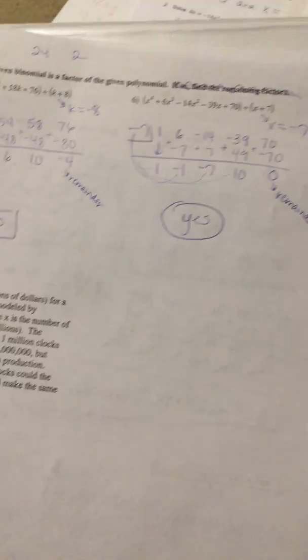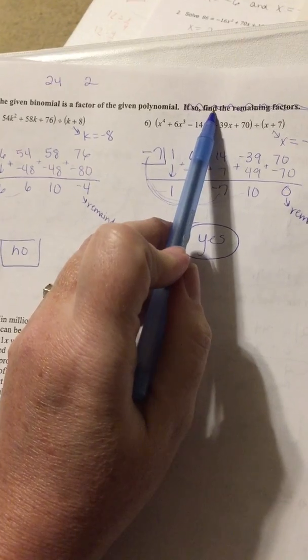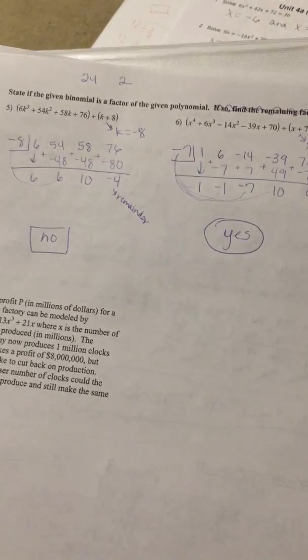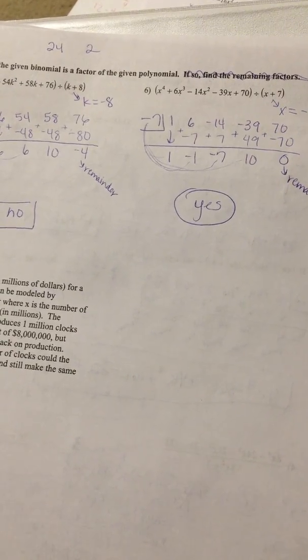This piece right here, we're going to worry about after Thanksgiving, so you can cross that out. And I think on your assignment that we'll give you today, if it asks you to do more than just state if it is a factor or not, you can cross that out for now. We will get there, but we're just not there yet.